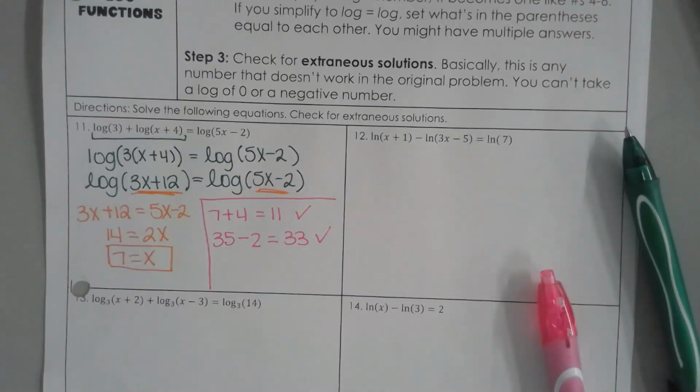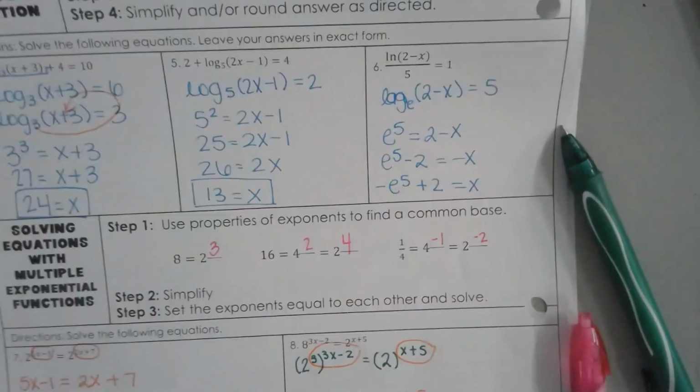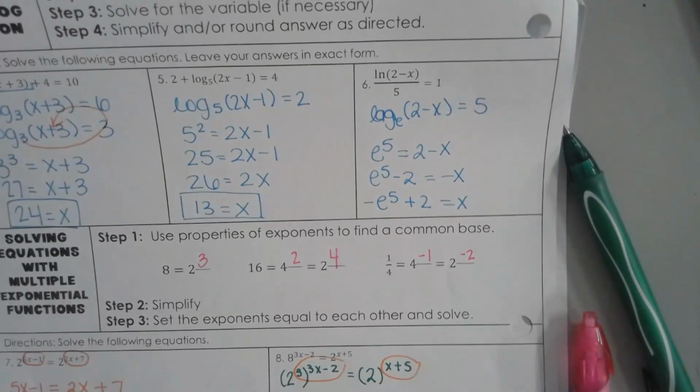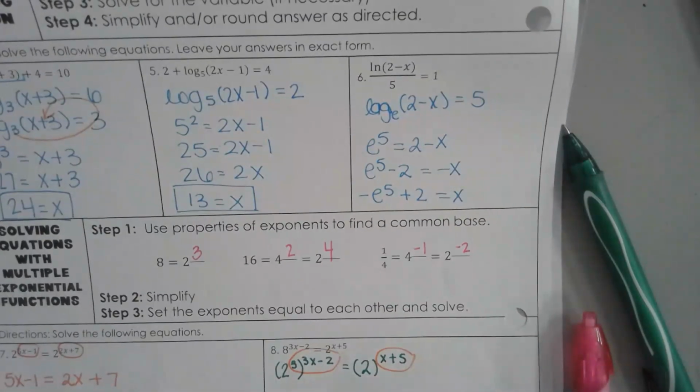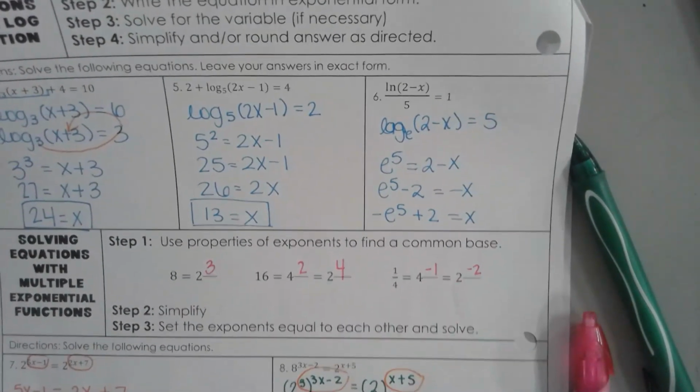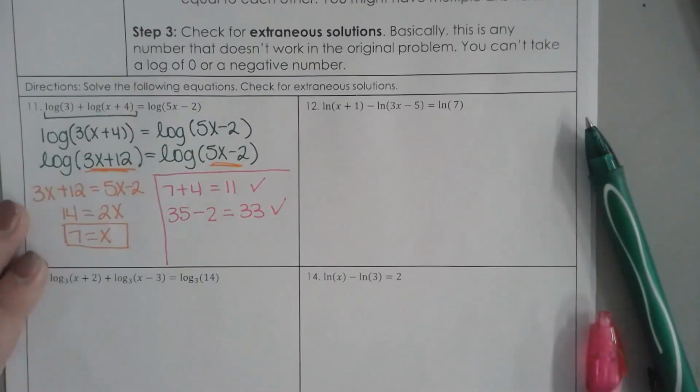I could imagine that on a multiple choice test, let's say you got an x value that truly didn't work. That x value would be on there along with no solution. So you have to check. You have to be careful. What we saw earlier, I guess technically we should check them, but because you're not actually condensing logs, I don't know that it would ever come up that there would be an extraneous solution. But these for sure could be. All right.